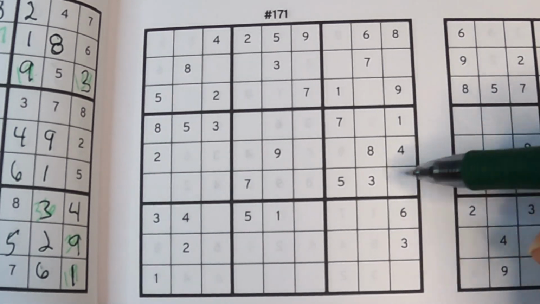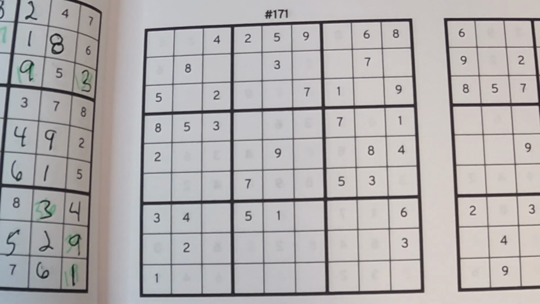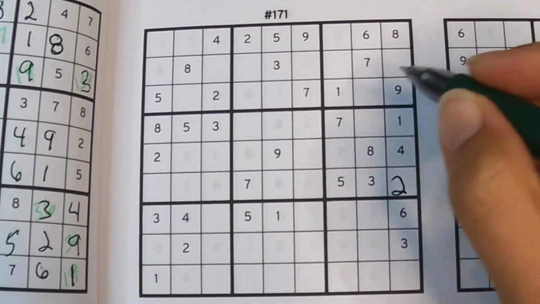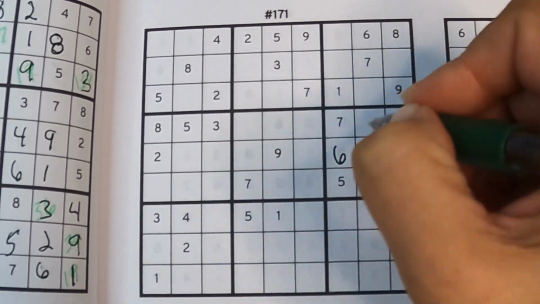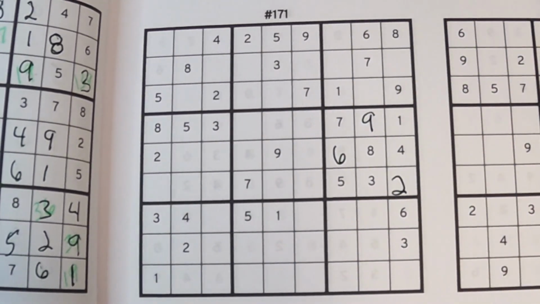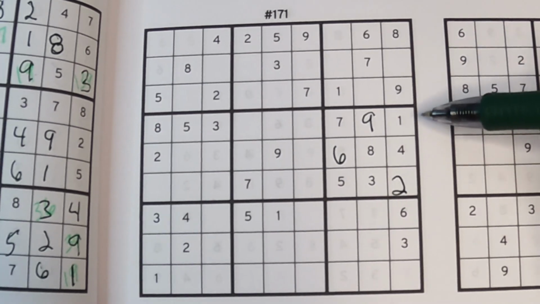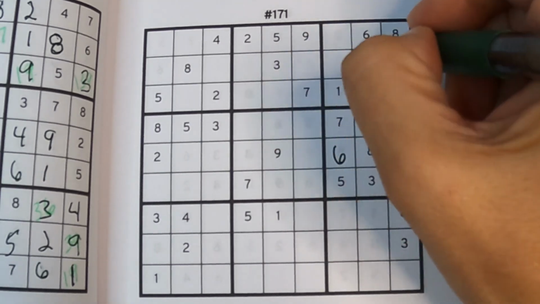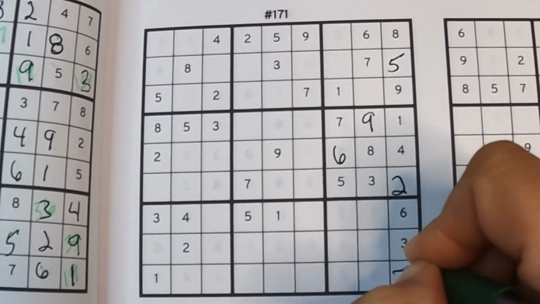If we start with this box, we're missing 2, 6, and 9. We've got 6 and 9 here, so this is our 2, 9 here, so 6, 9. For this column now, we're missing 5 and 7. We've got a 7 here, so 5, 7.